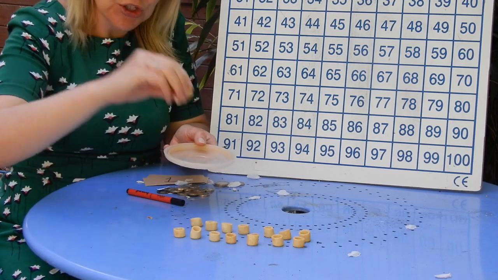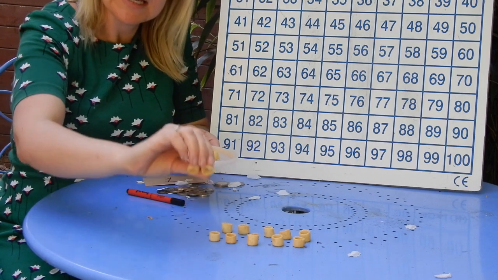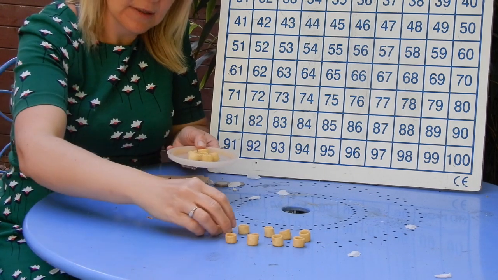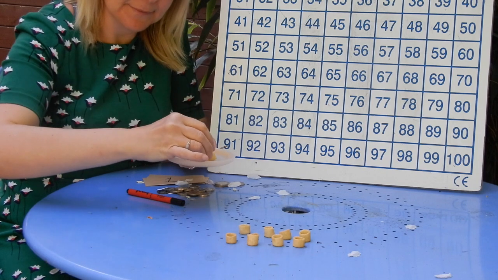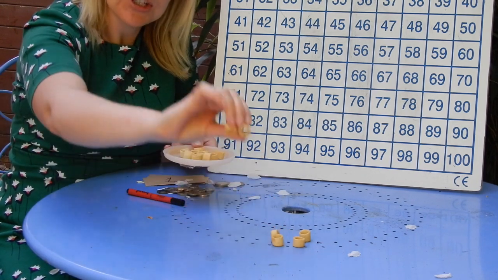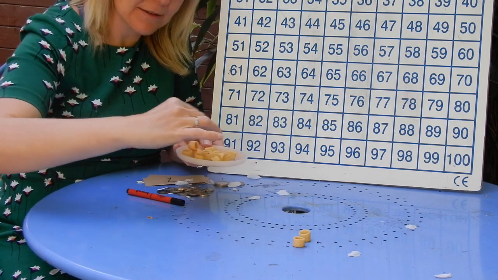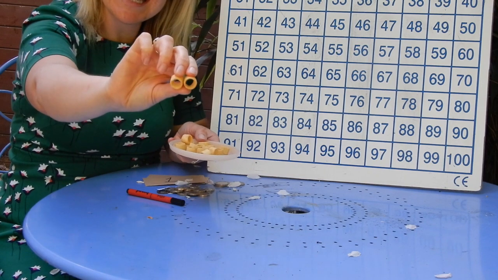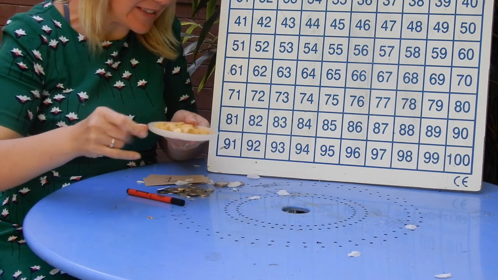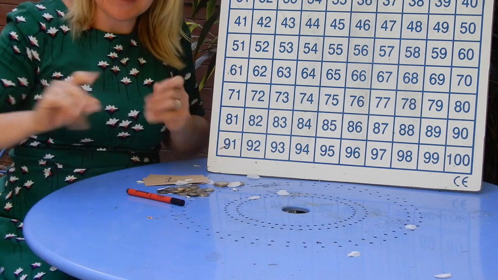So, 2, 4, 6, 8, 10, 12, 14, 16. That was a lot quicker than having to count them all back in ones again. That was a much better way of doing it.